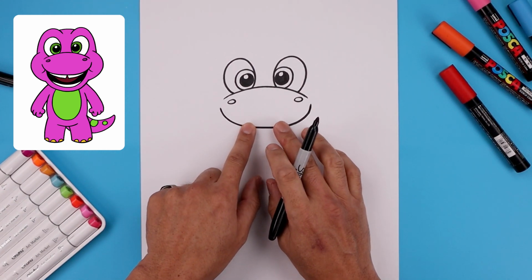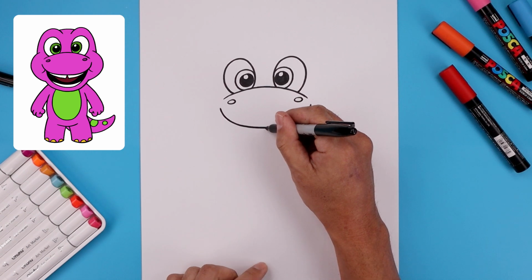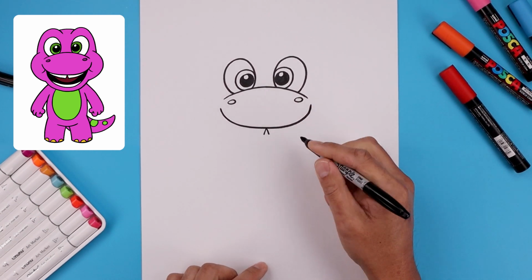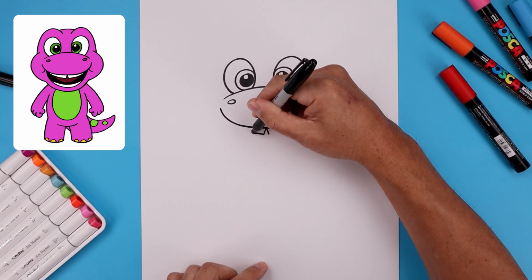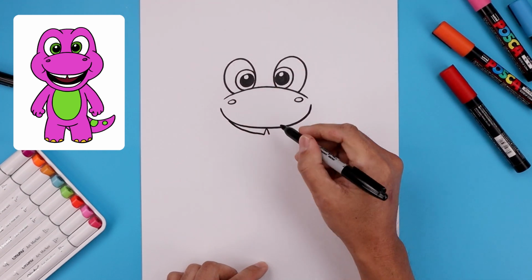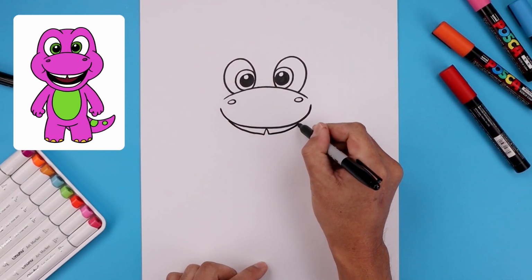Let's tuck the teeth in underneath. So we're going to start in the center to split the teeth in half with two angled lines. On the left, bend the teeth going out, and then up toward the left and right side.